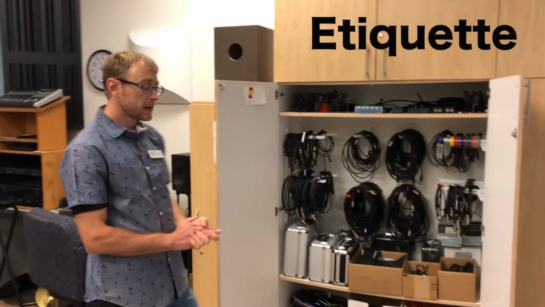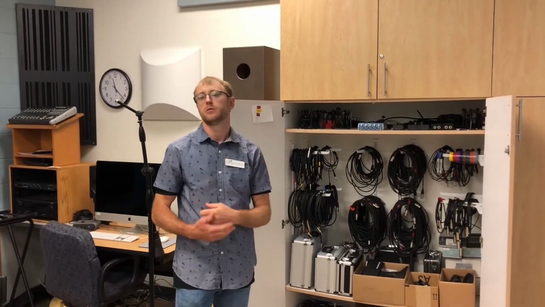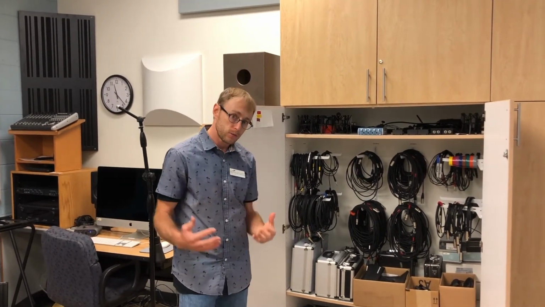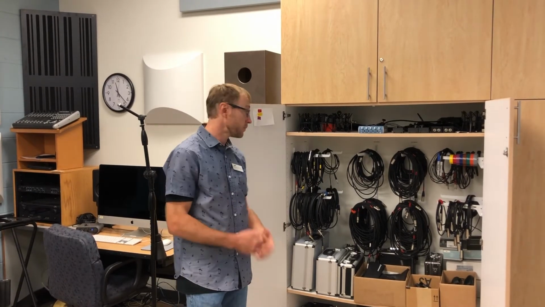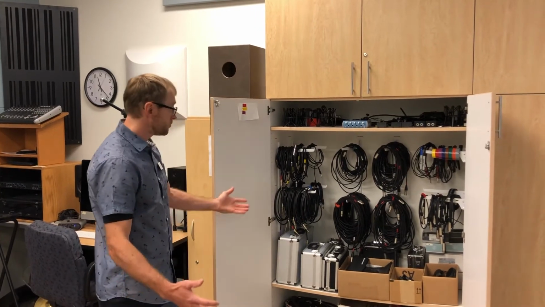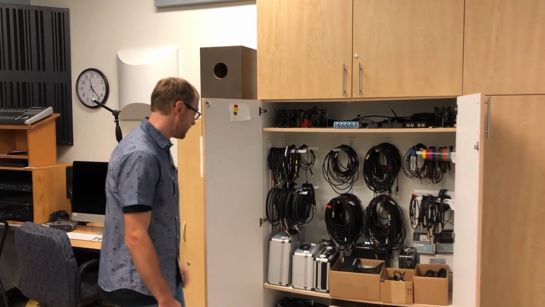So the etiquette is to keep things organized. When you take things out, you neatly assemble them and how you're going to use them, and then you properly wrap your cables using the over-under wrap method and return everything to its rightful place. And it helps out the person that comes in after you and the next engineer.